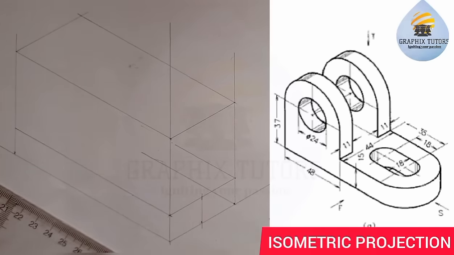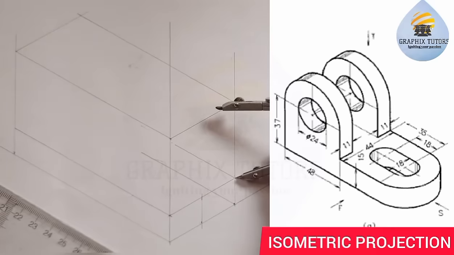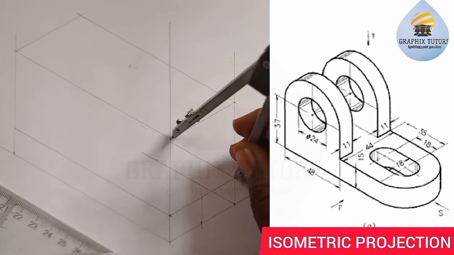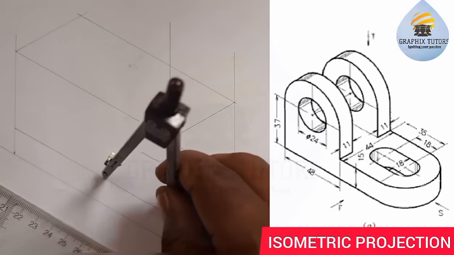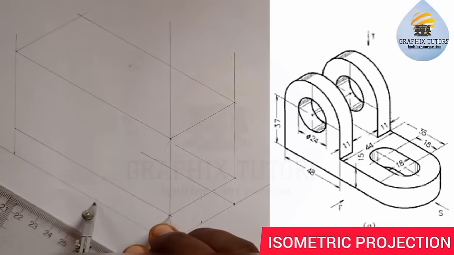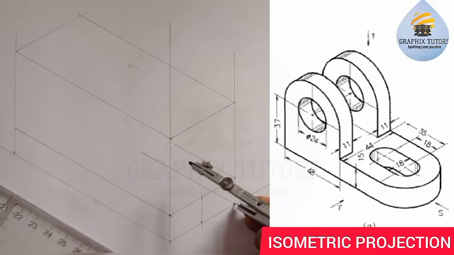We know that from this point to this point, from here to here, is 44, right? Then from here to here also is 44, right? So I'll place it at this point and I'll cut here to get my other 44 here. I'll come here to get my other 44 here. I'll do it to both sides, here and here.